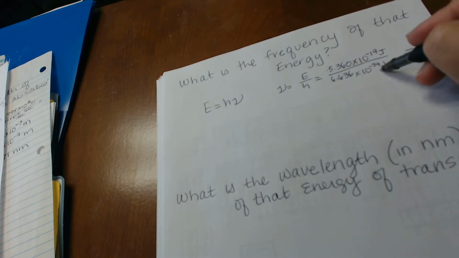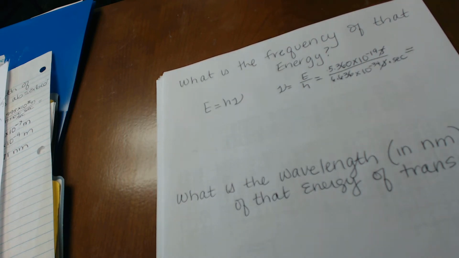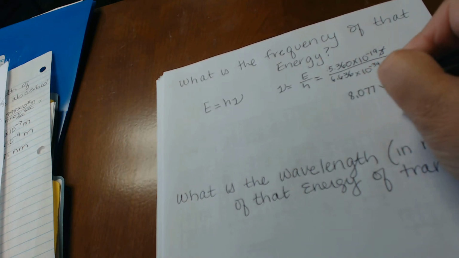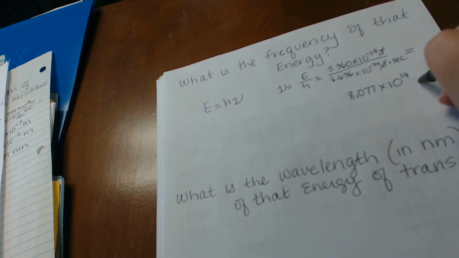So notice that the joules will cancel, and my frequency will be in per seconds, which is the same as hertz. So when I do that calculation, I get 8.077 times 10 to the 14th inverse seconds, or per second.